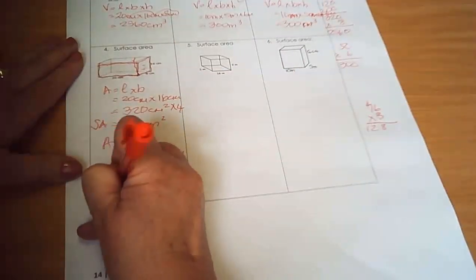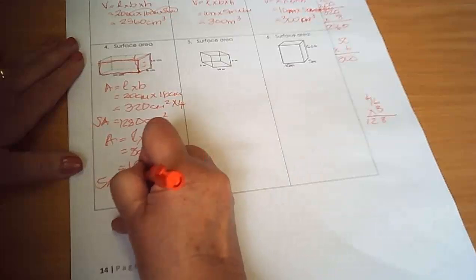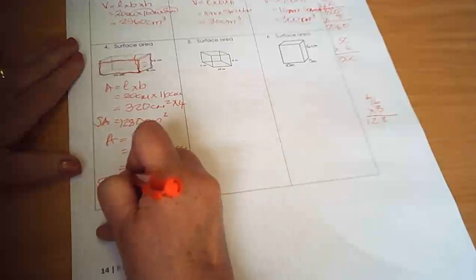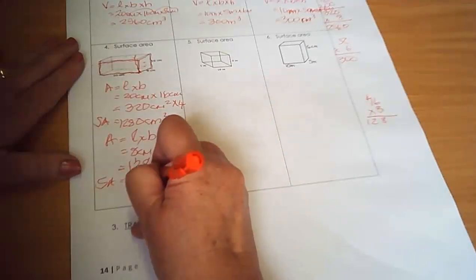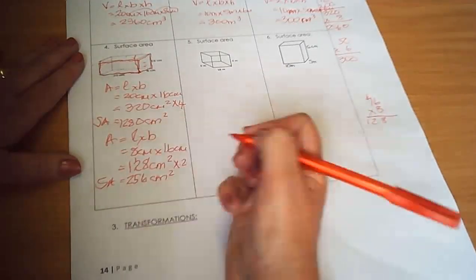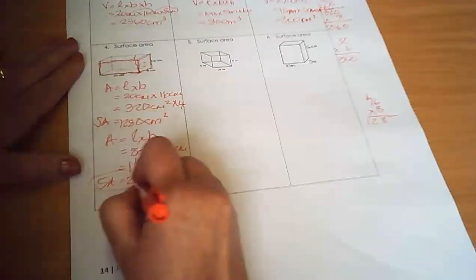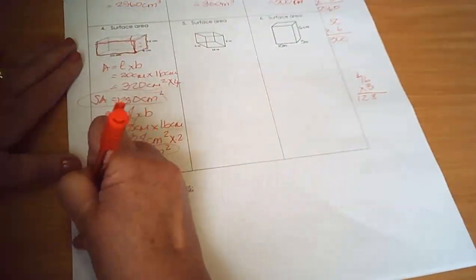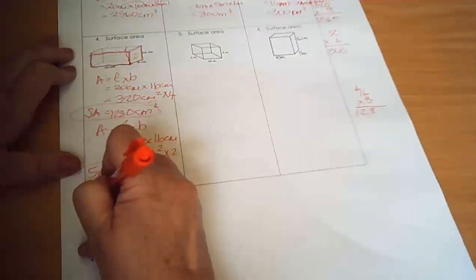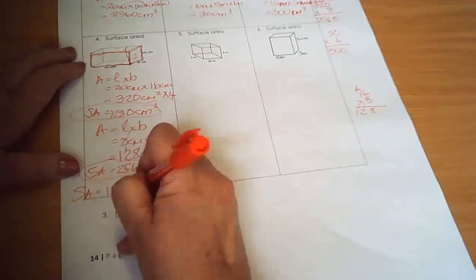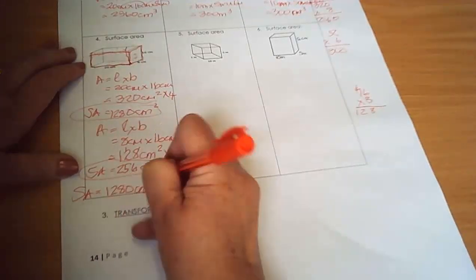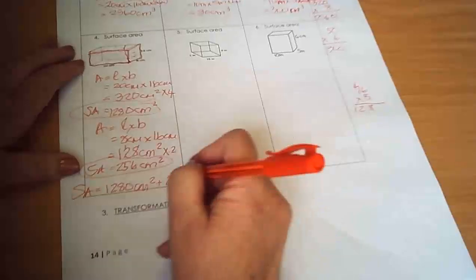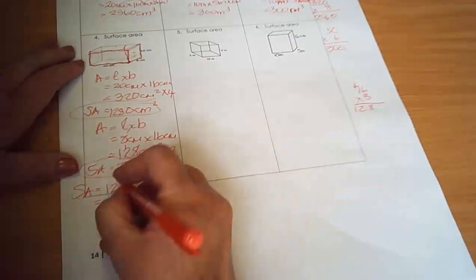So the surface area is equal to 2 times 8, 16. 2 times 2 is 4, and 1, 5. 1 times 2 is 2. 256 centimeters squared. Okay, but now I've got that total and I've got this total, but I'm not yet done. I now must add the whole thing. So surface area is equal to 1280 centimeters squared plus 256 centimeters squared.